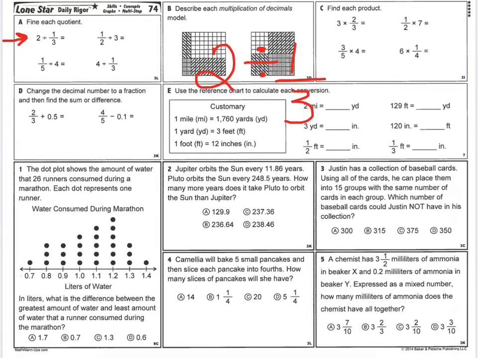1/3, right? And it's keep, change, flip. So we're going to put a 1 under the whole number. We're going to keep the first fraction. It stays the same. The division sign is the change. It changes to multiplication. And 1/3 is going to flip to be 3/1. And then just like multiplying fractions, all we're going to do is multiply across.